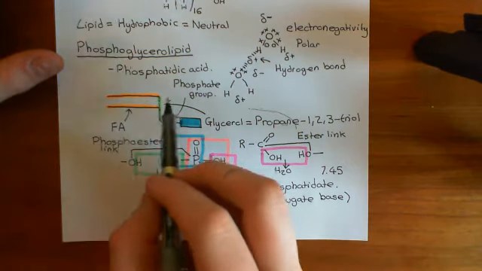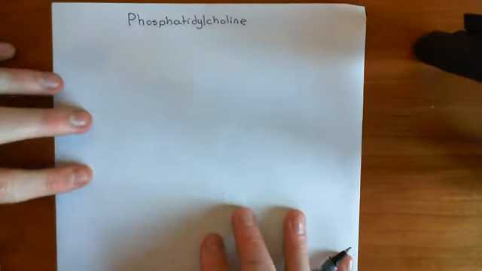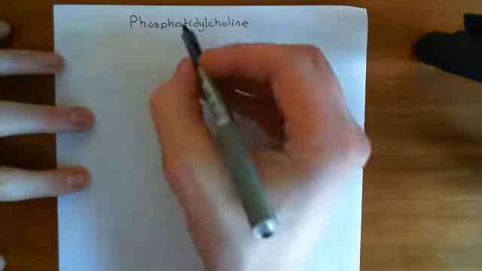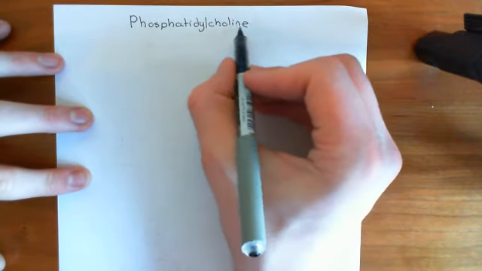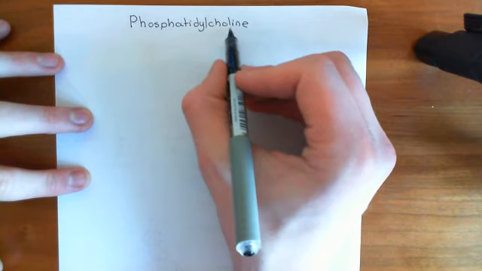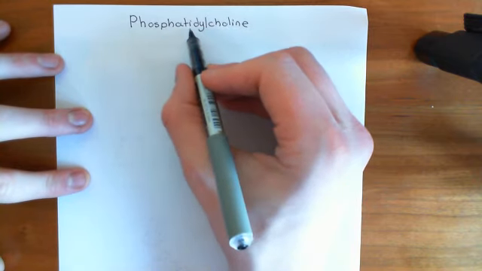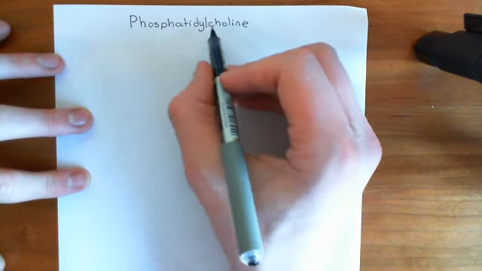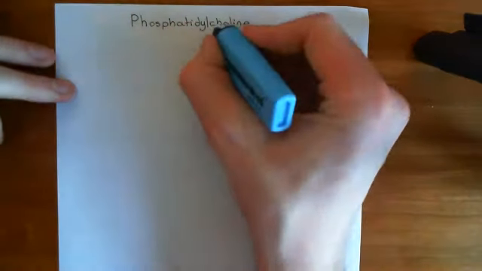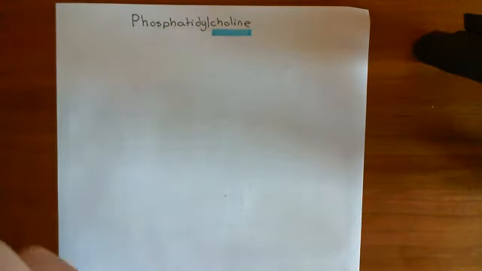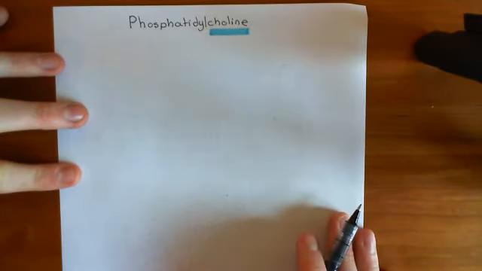Okay, so that phosphatidyl prefix refers to the phosphatidic acid molecule that's within the structure, and then the choline refers to the alcohol group that has been added onto the phosphate group of the phosphatidic acid molecule via a phosphoester link. Now choline is the same molecule as you have within the famous neurotransmitter acetylcholine.